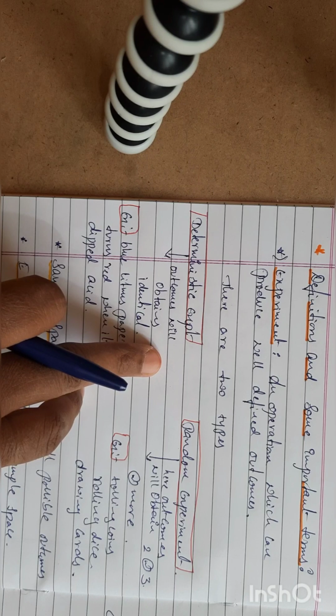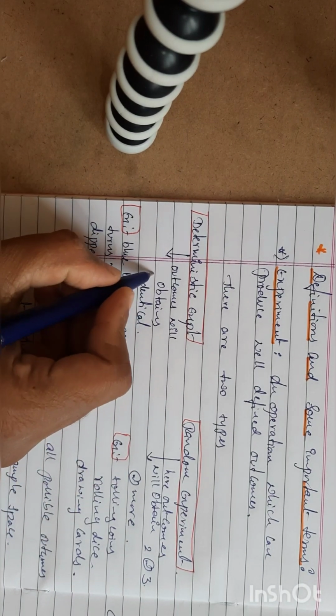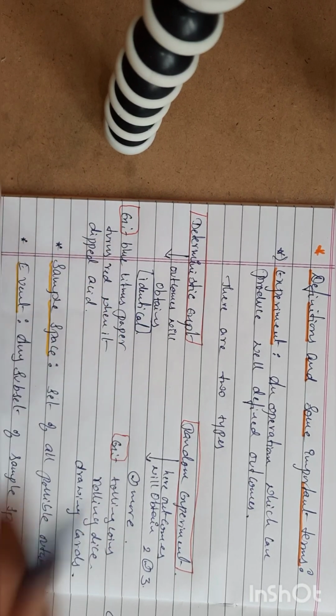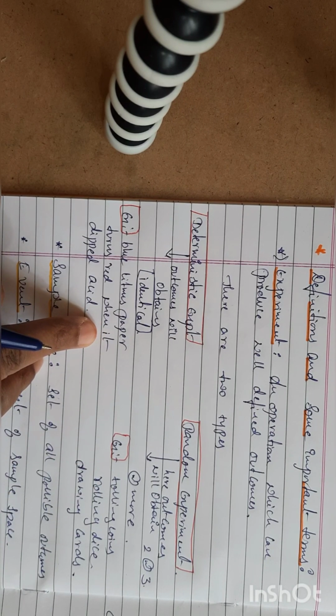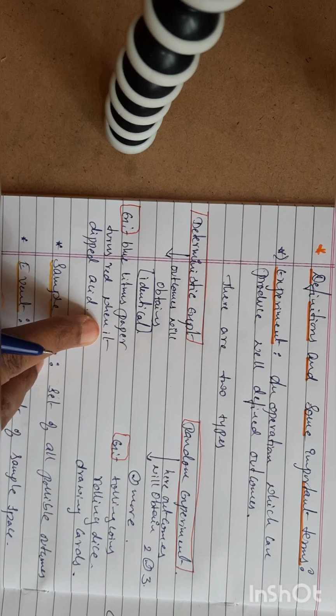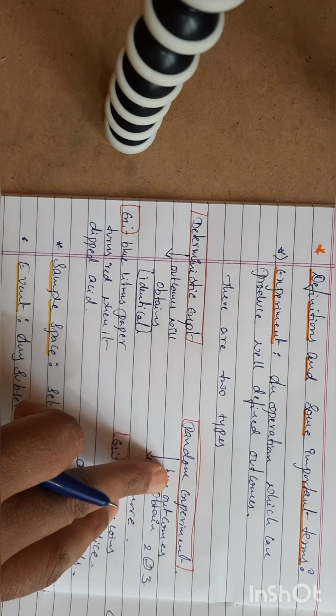Deterministic experiment means outcomes will be identical. The outcome will be the same however many times it is attempted. For example, blue litmus paper turns red when it is dipped in an acid. Whenever blue litmus is dipped in an acid, it becomes only red. So however many times the experiment is done, the outcome will be only one.